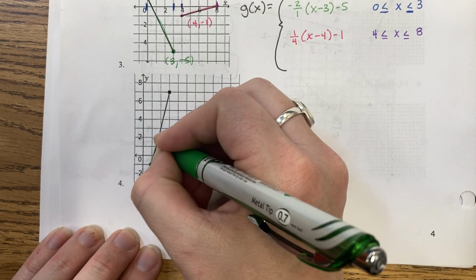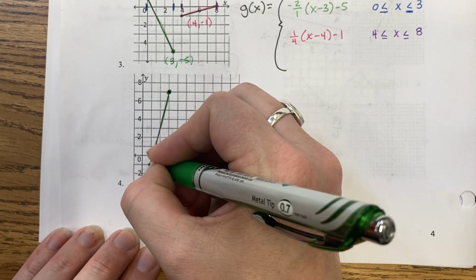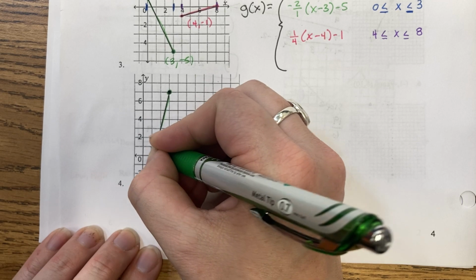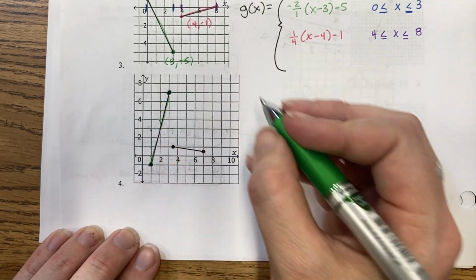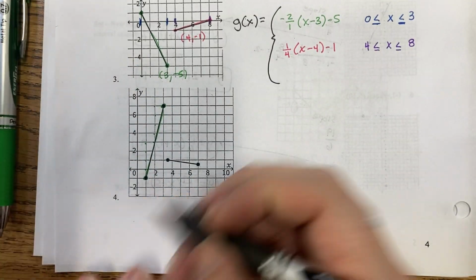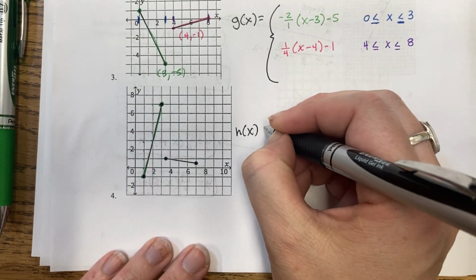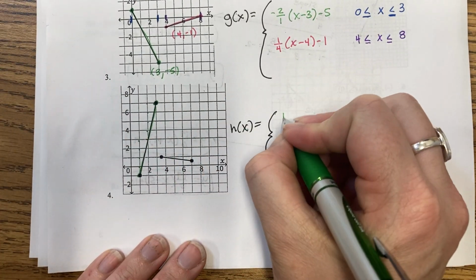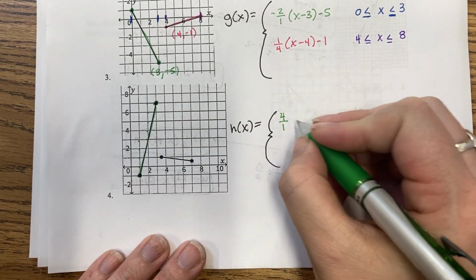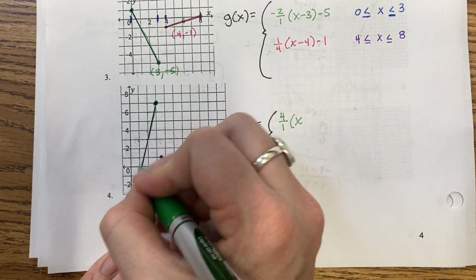Dot, closed dot, closed dot. It's going up 1, 2, 3, 4 over 1. Up 4 over 1. X, I can pick any point.